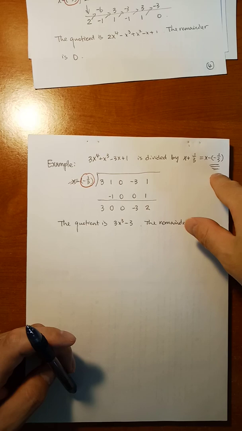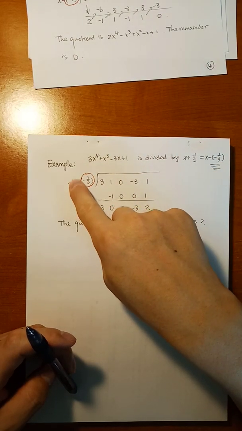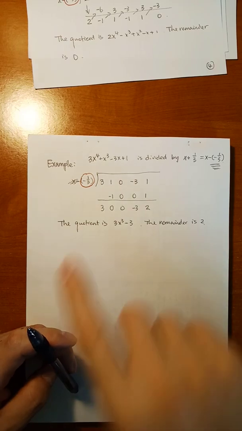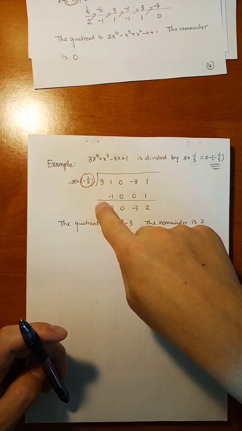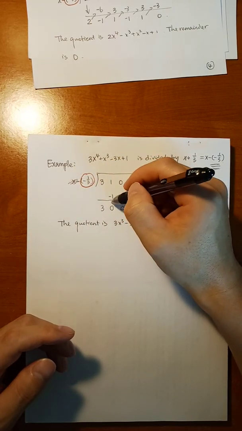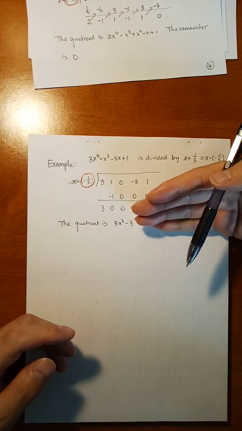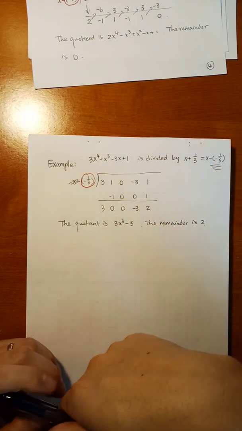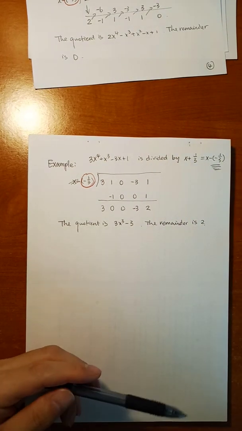Okay, so that's a crucial point. When you get this number, you copy it here. Don't copy this part. Then you move the first term down, do the product, put it here, and do addition. So in a synthetic division, it's addition. Okay, we finished this section.